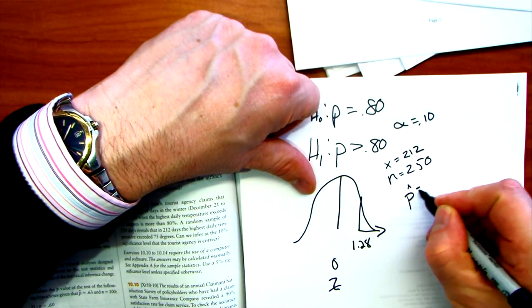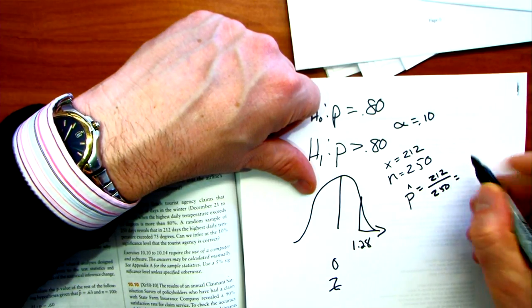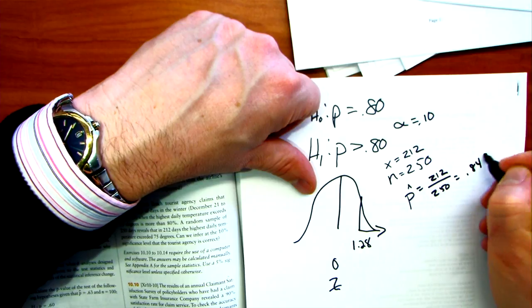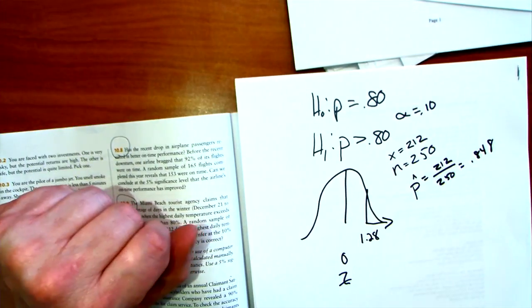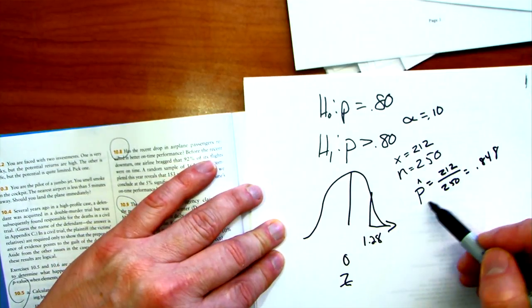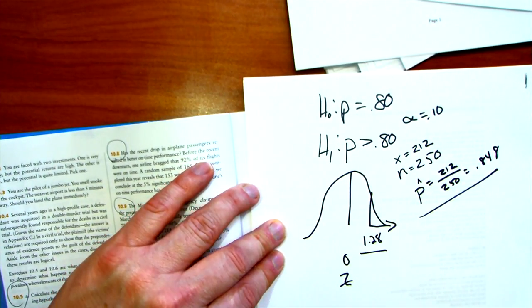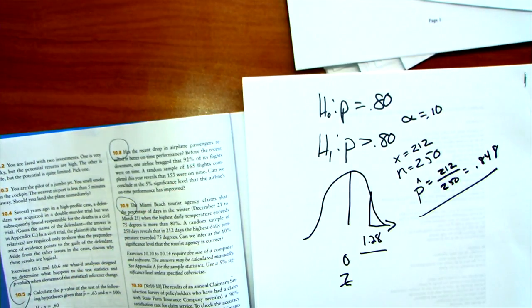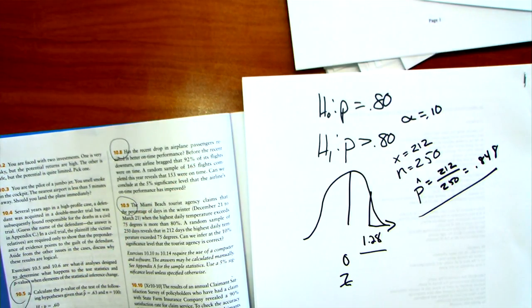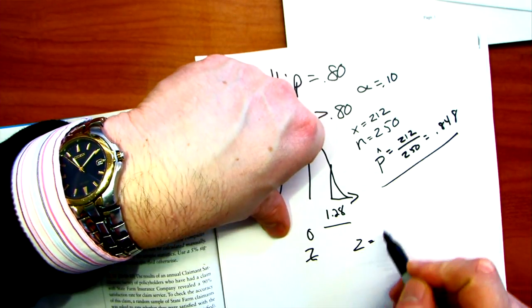So that means P hat is 212 divided by 250, which gives me 0.848. Is that what you guys got? So that's my P hat. So my evidence is in terms of P hat. My rejection region is in terms of Z. I can't compare apples and oranges. So what do I need to do? What's my next step? I need to convert that P hat into a Z value using this formula.